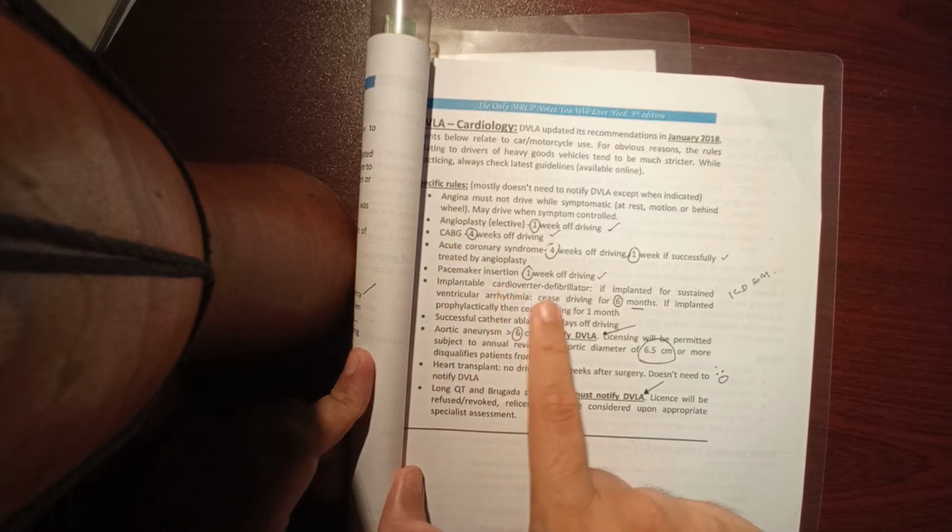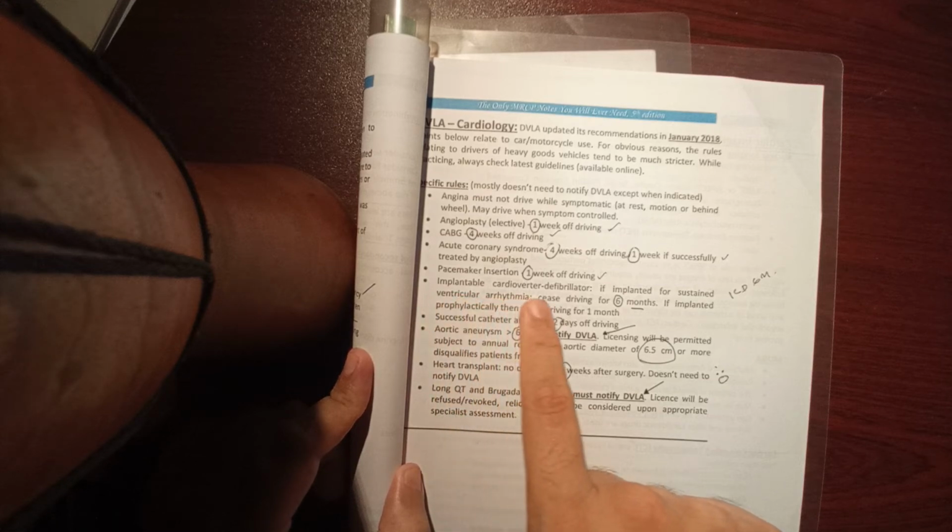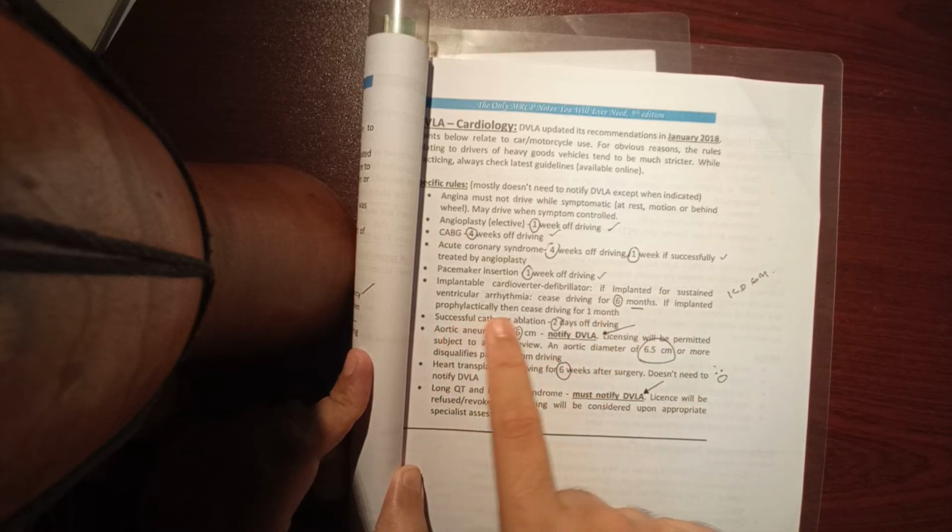So angioplasty, 1 week. Pacemaker insertion is 1 week off driving. Implantable cardio defibrillator, if implanted for sustained ventricular arrhythmia, cease driving for 6 months. That's a long time. If implanted prophylactically, then cease for 1 month. Successful catheter ablation, 2 days off driving. This is the shortest, I think.